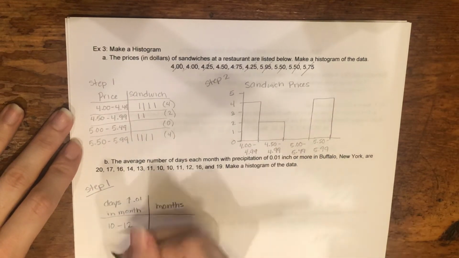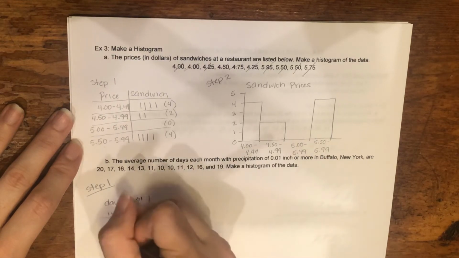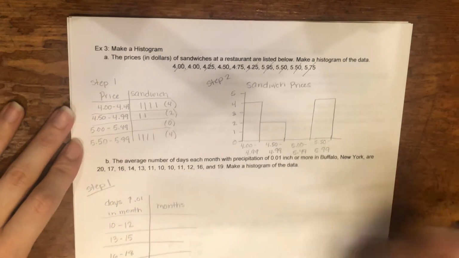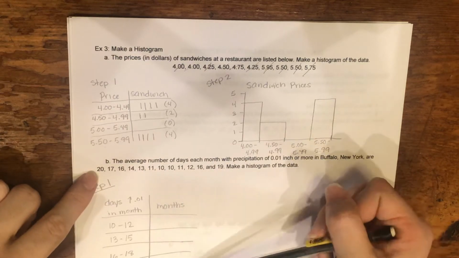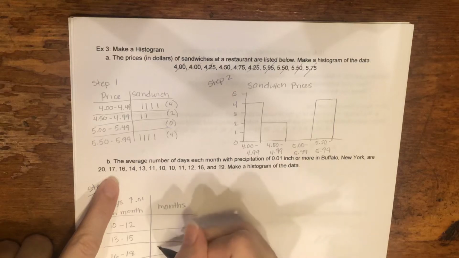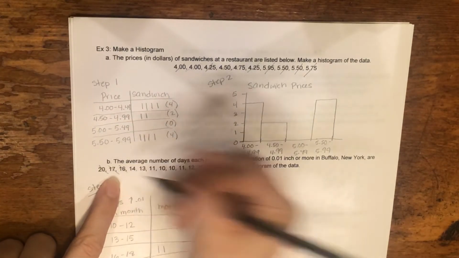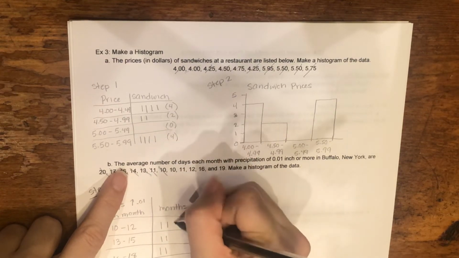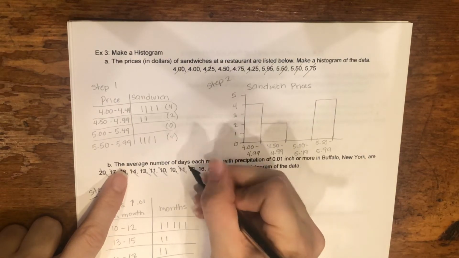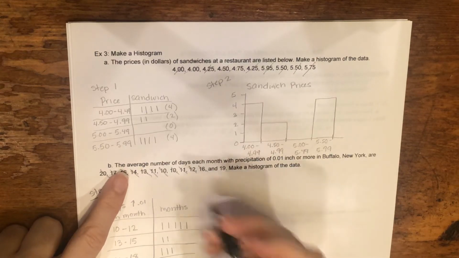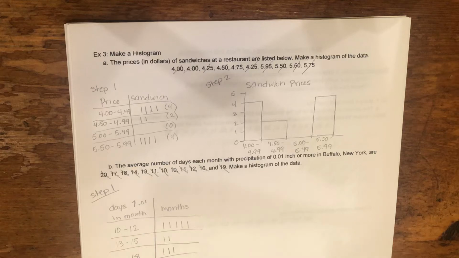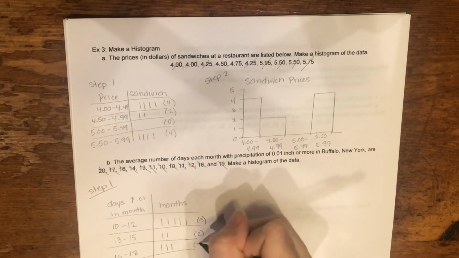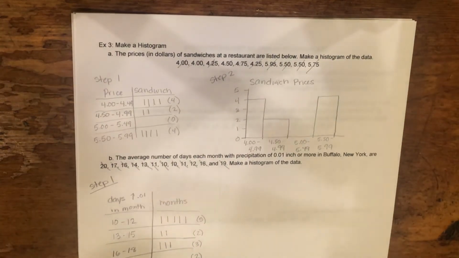So I'd have 10 to 12, and then 13 to 15, 16 to 18, and then 19 to 21. And then we're just going to go through and then mark our frequencies. So 20 goes here, 17 is here, 16 is here, 14, 13, 11, 10, 10, 11, 12, and then I have 16. Oh, and 19. Almost missed that guy. Okay. So my frequency here is 1, 2, 3, 4, 5. And then I have 2, 3, and then 2. Sorry, I cut that off a 10.